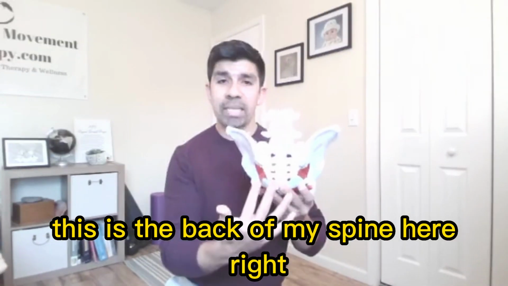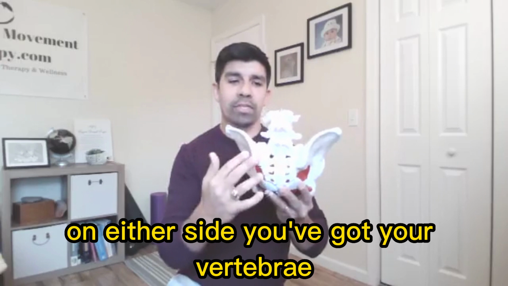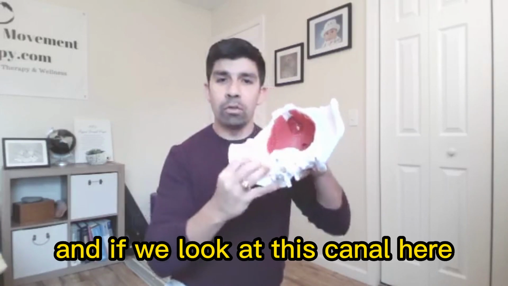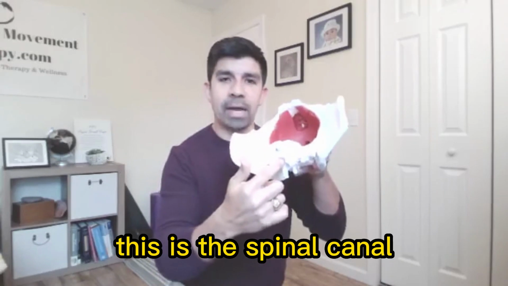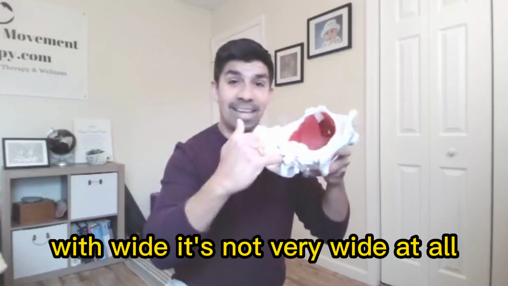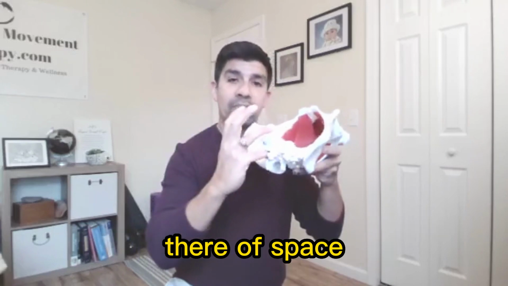When we're talking about sciatica, we're really talking most often about a disc herniation. This is the back of my spine here, right? This is my tailbone, and these are my hips on either side. You've got your vertebrae and your discs in between, and if we look at this canal here, this is the spinal canal. It's about a pinky width wide. It's not very wide at all. You're talking about a couple millimeters of space.